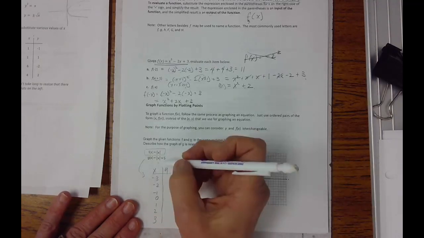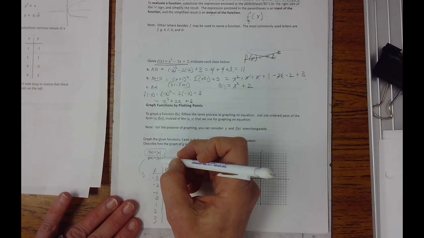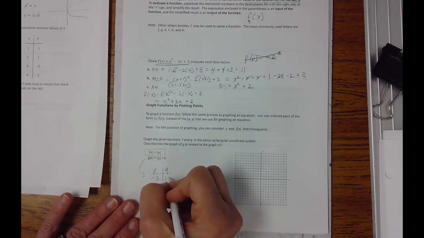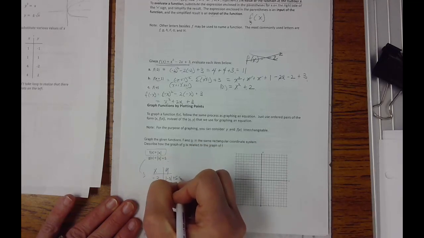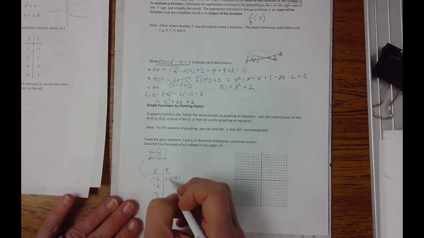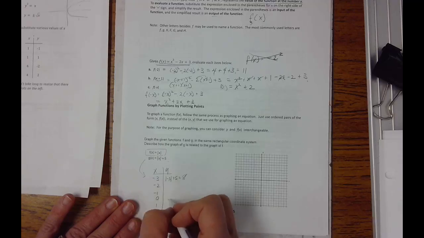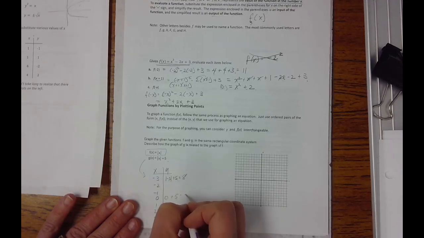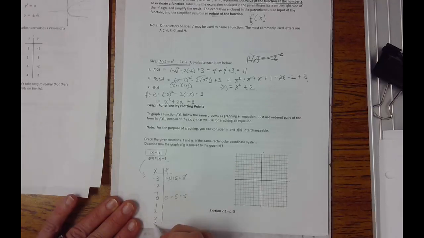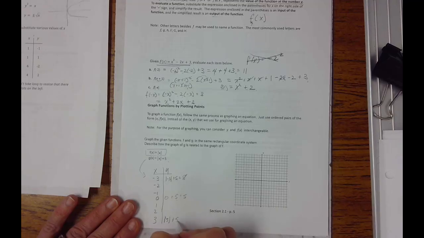But in this case, I'm still going to go ahead and do negative 3, the absolute value of negative 3 plus 5. That ends up being 3 plus 5, which is going to be 8. Then jumping down, I'm going to have 0 plus 5, which is equal to 5. And the last one, when I have 3, I'm going to have the absolute value of 3 plus 5, which is equal to 8.